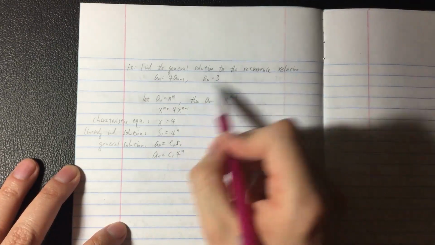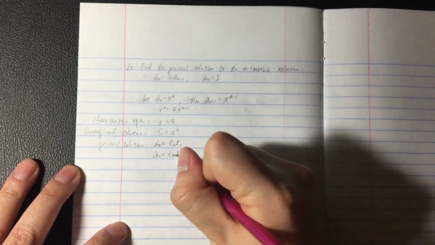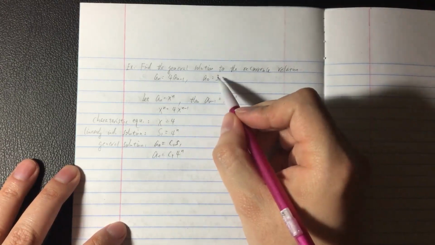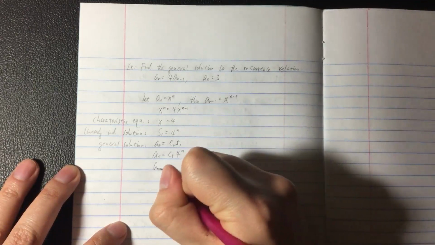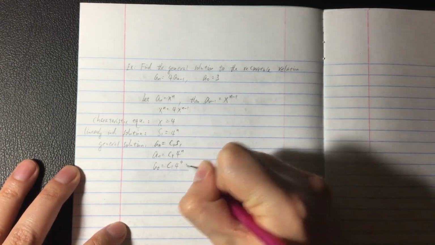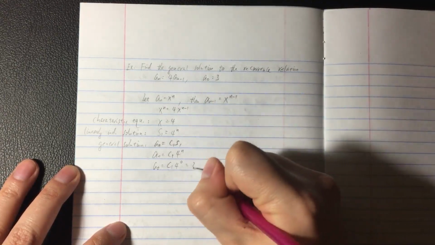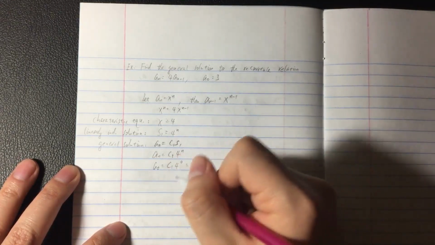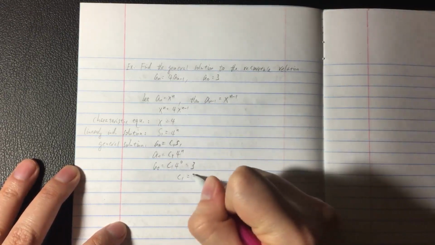Then we use the initial condition to find c1. If I substitute 0 for n, a sub 0 equals c1 times 4 to the power 0, and this equation equals 3. Then solve the equation for c1. We know that 4 to the power 0 is 1, so c1 equals 3.